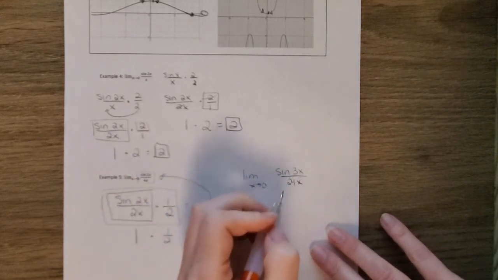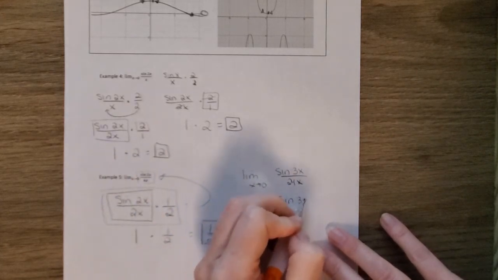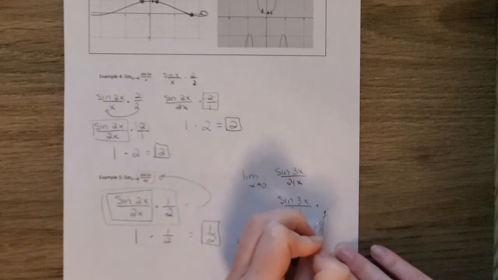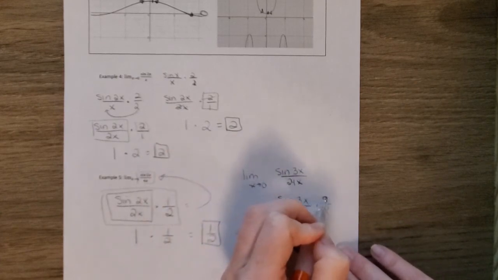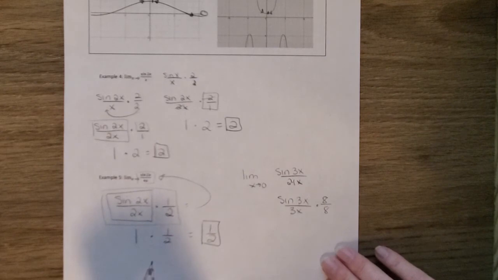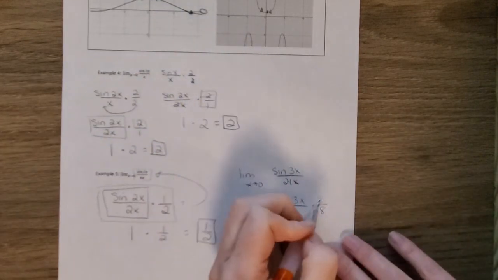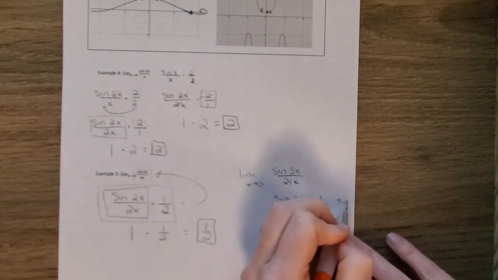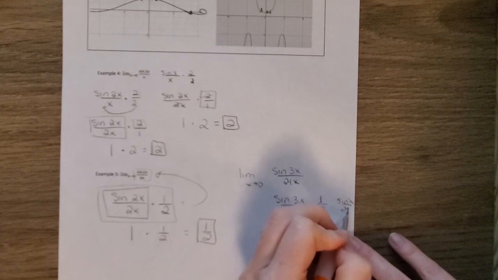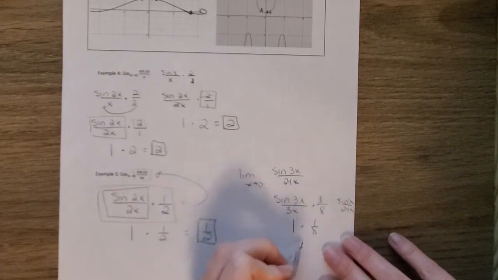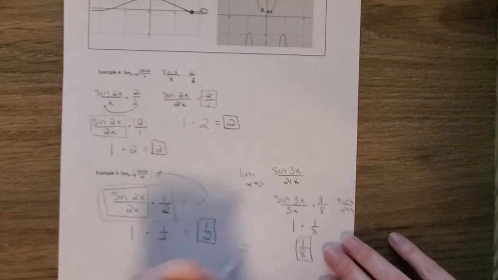So if we did this out, we'd say sine 3x over 3x is what we need. We'd have to multiply the 3 by 8 to get 24, so we put 8 on the bottom. All right, because if we multiply it together, then we have sine 3x over 24x. So then this is 1 times 1/8. The answer is 1/8.